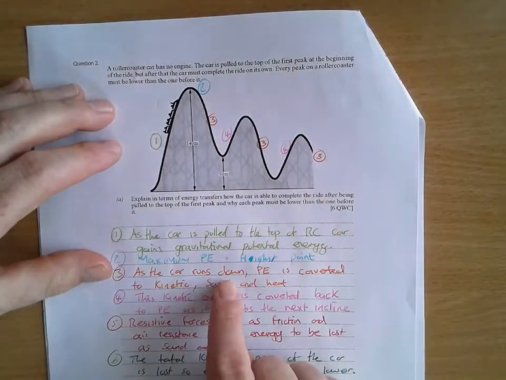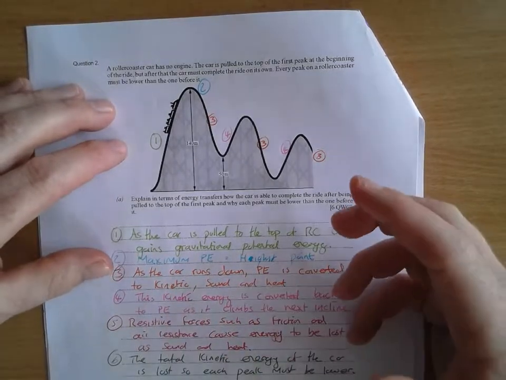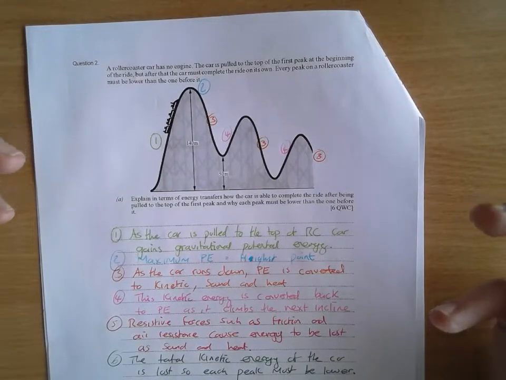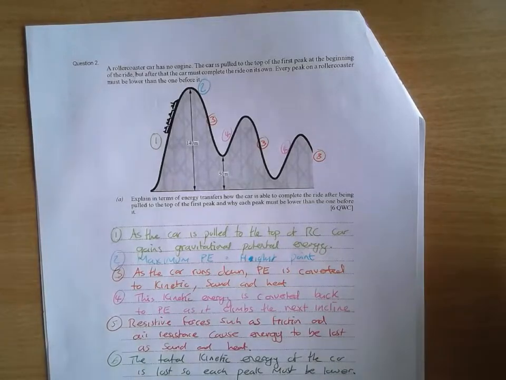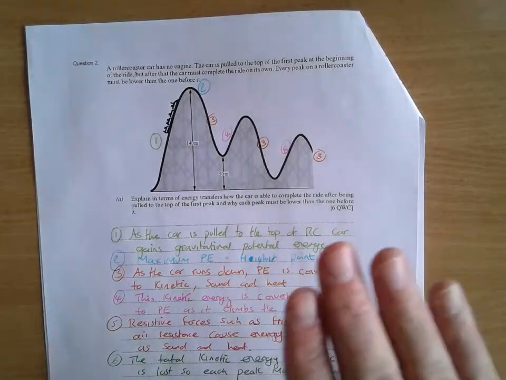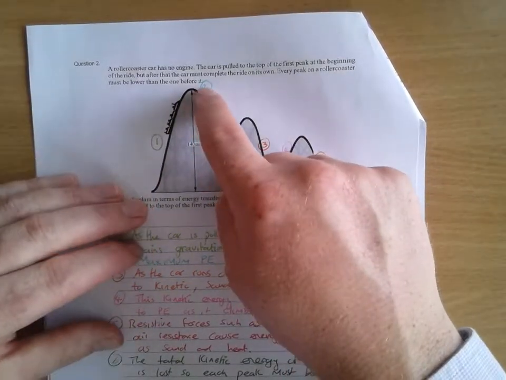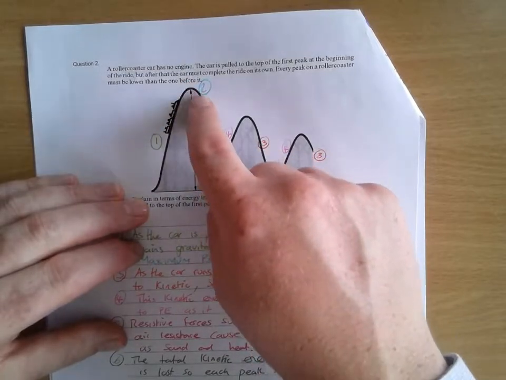So as the car runs down, the potential energy is converted into kinetic energy. Remember, potential energy is the same as kinetic energy. It's always going to be equal, but there's always a transfer. So you can think of it as horizontal and vertical. So it's getting turned from potential into kinetic, into movement energy, even though it's still sort of vertical.